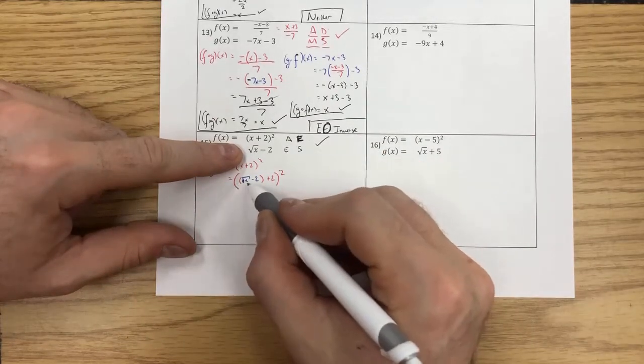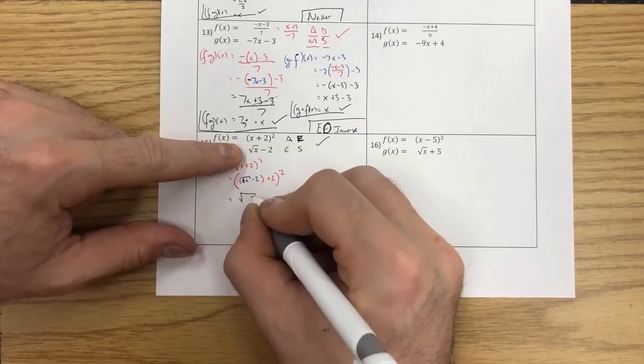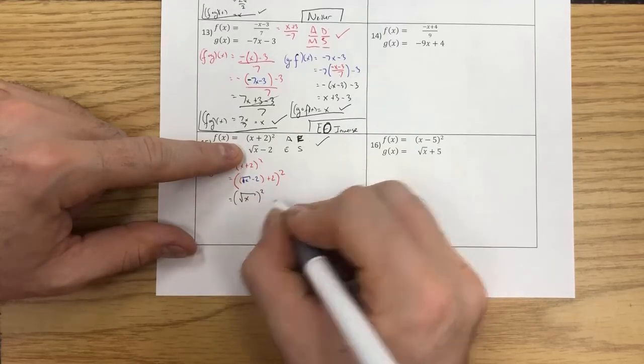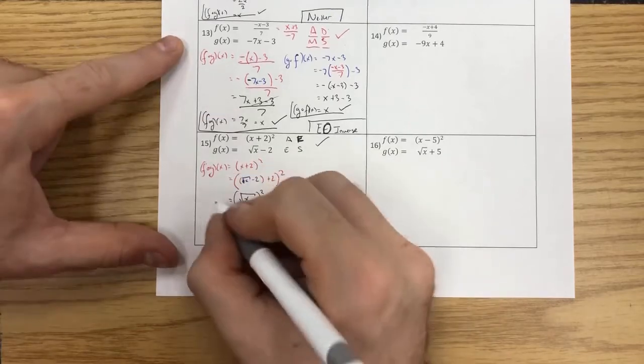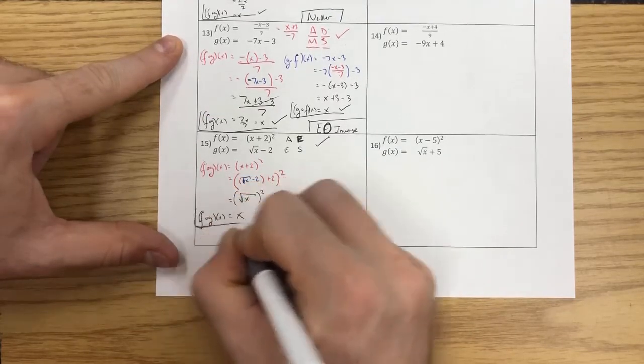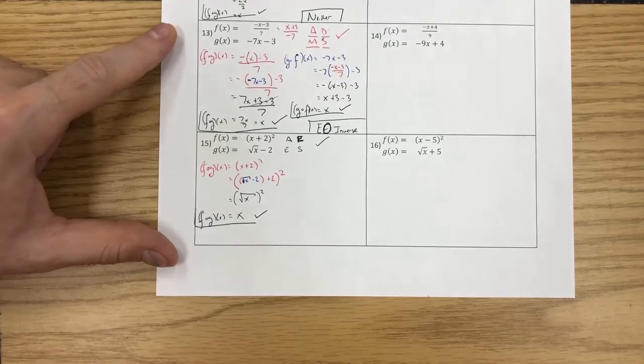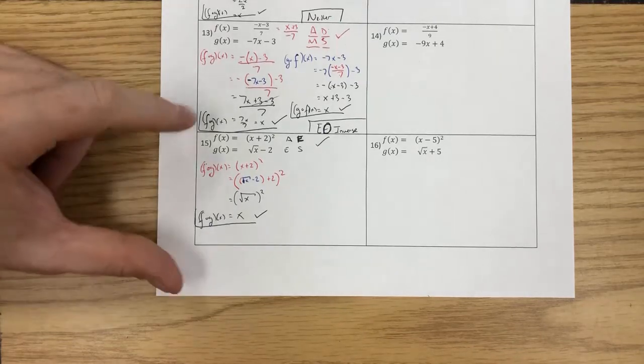I know there's nothing to distribute here, so that's going to be square root of x minus 2 plus 2, which is just the square root of x squared, which leaves me with an x. So that's good. g is the inverse of f. Let's go ahead and check to see if f is the inverse of g.